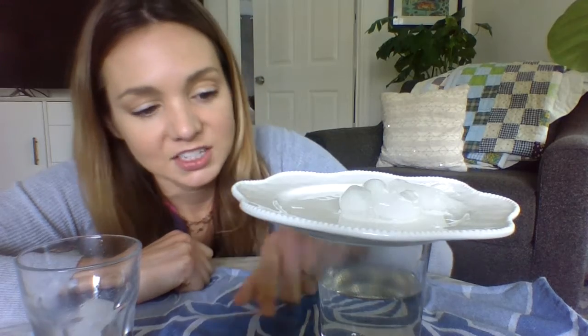And that's called condensation. So we have evaporation, which is the water heating up and rising and becoming water vapor. And then we have something called condensation, which is where the water vapor is getting cold again. And so the particles are shrinking back together and they're becoming liquid water once more.